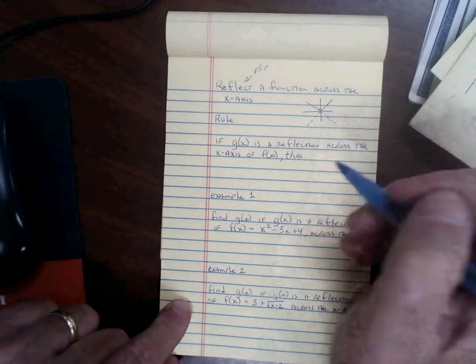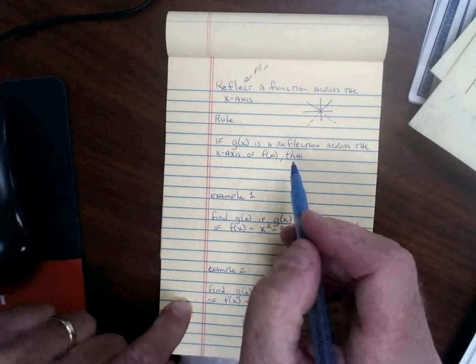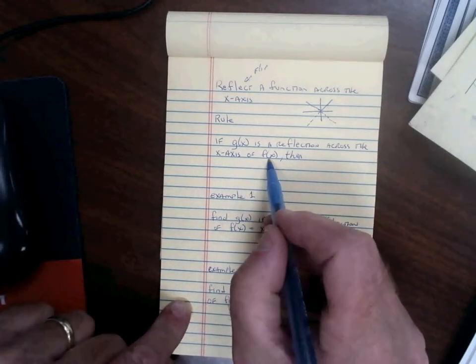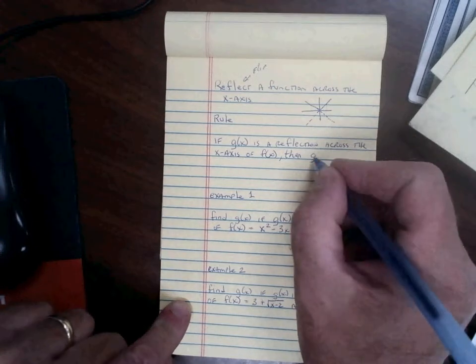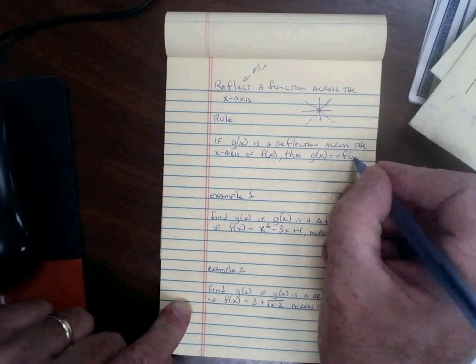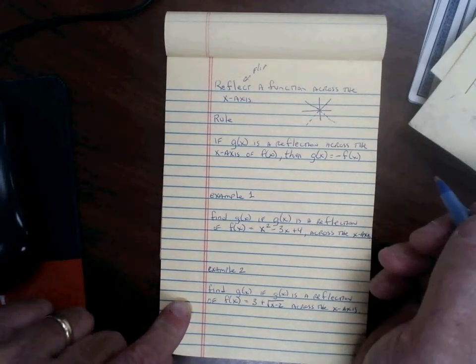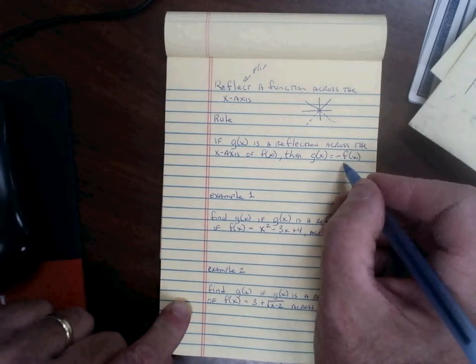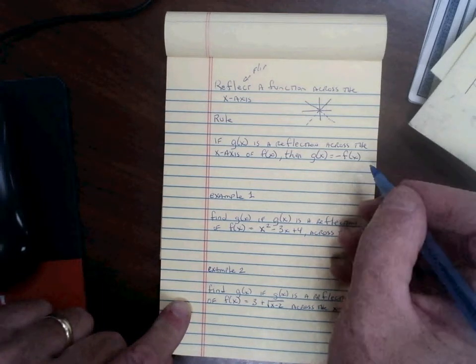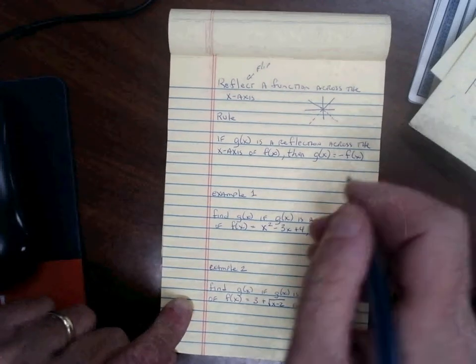The rule for reflecting a function across the x-axis: if g of x is a reflection across the x-axis of f of x, then g of x equals negative f of x, or negative 1 times f of x. Effectively, what this does is change the sign on every term in f of x. So we're multiplying every term by negative 1. We will look at two examples.